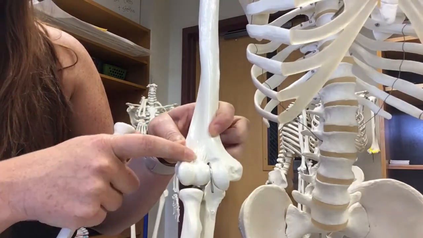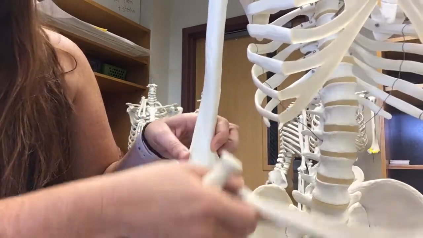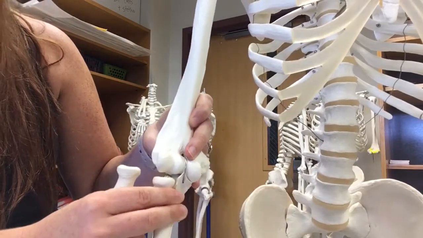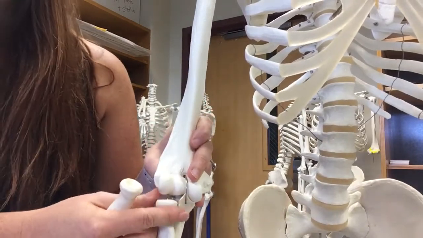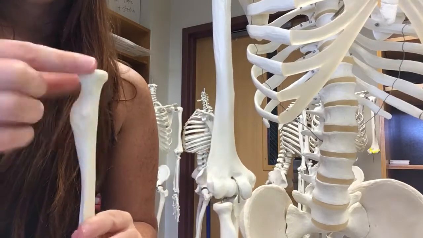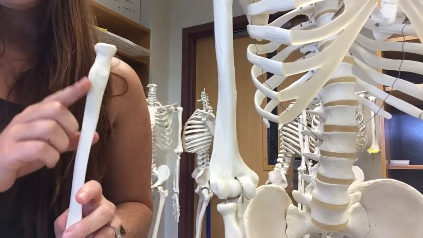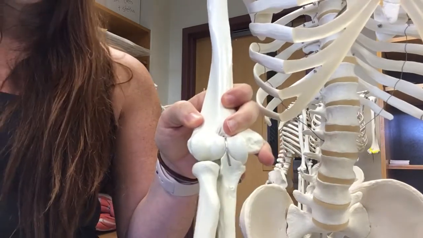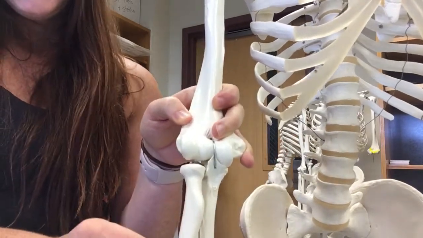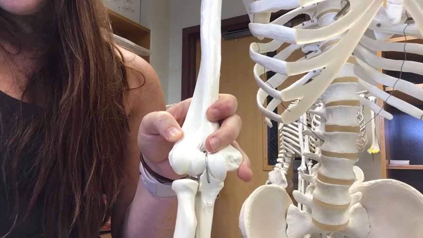Radial fossa, capitulum. So it comes and swings right in here. It also swings into the radial notch of the ulna. So radial head, radial neck. You'll also see a radial tuberosity. Okay, so it's the protrusion that you're going to see that comes out of the radius here. So radial tuberosity.